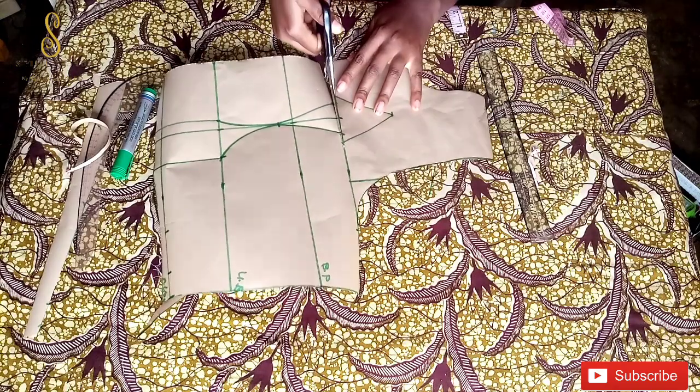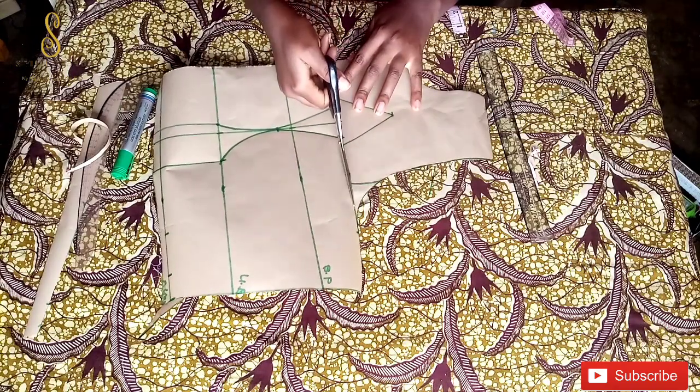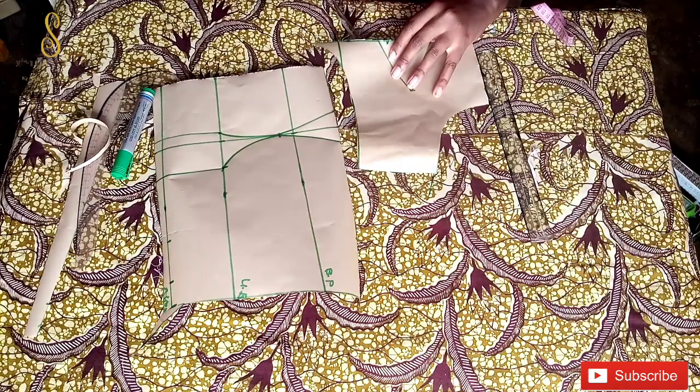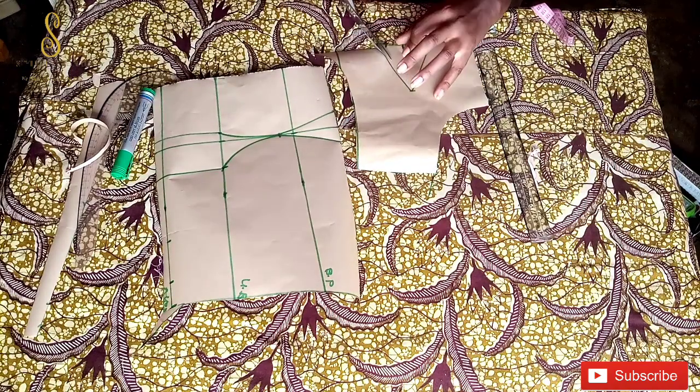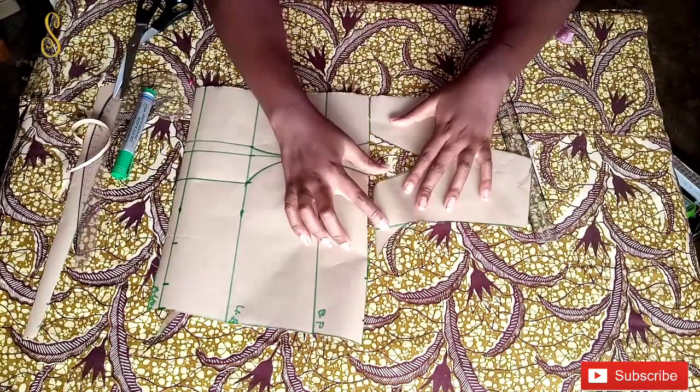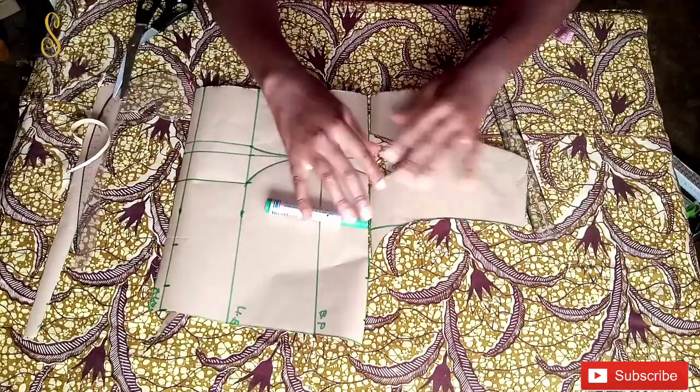So after separating the yoke, I'm going to also make a cut around that triangle shape that we marked the other time. So after doing that, I'm going to take all these pieces to my fabric and I'm going to cut them out on my fabric.